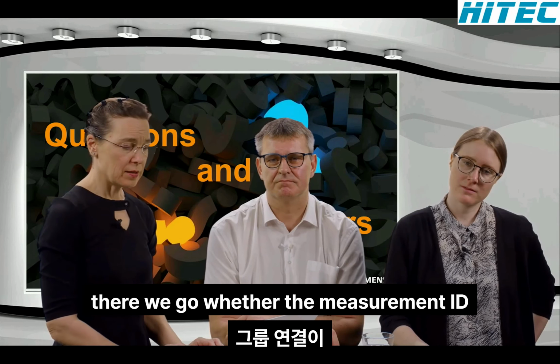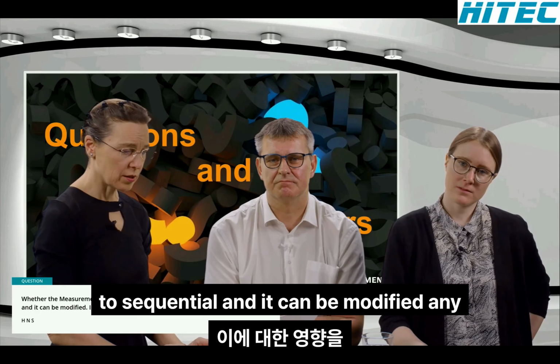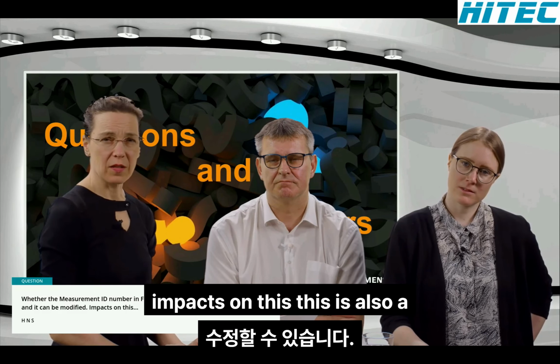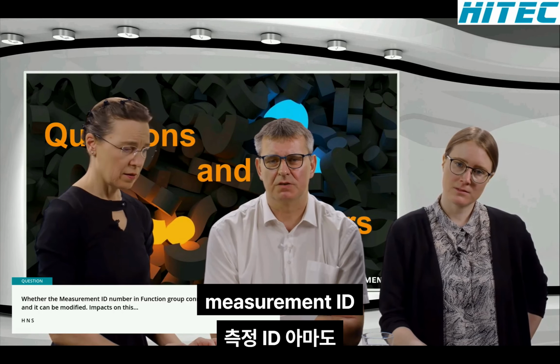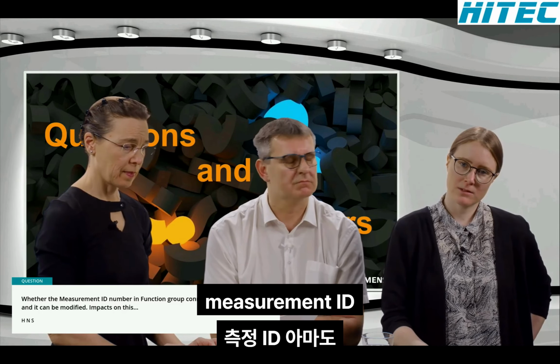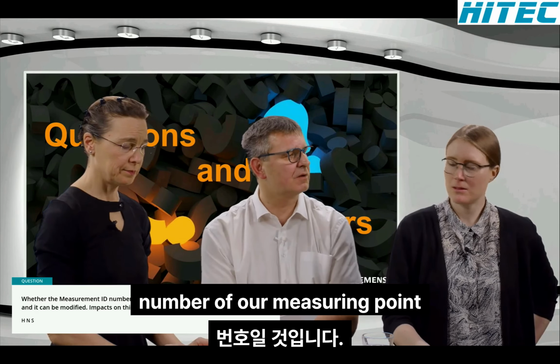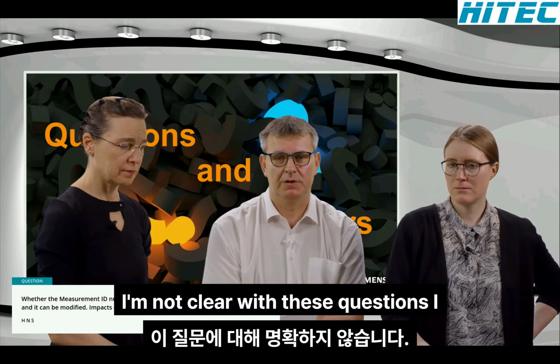Whether the measurement ID number in function group connections is sequential and it can be modified. Any impacts on this? This is also a fragmented question. Measurement ID. Maybe something again for an internal number of our measuring point. I'm not clear with these questions.